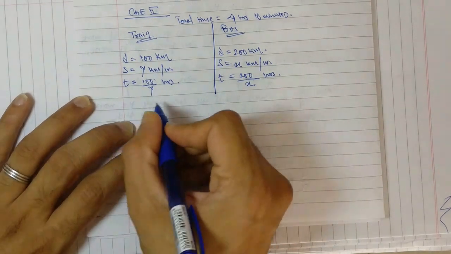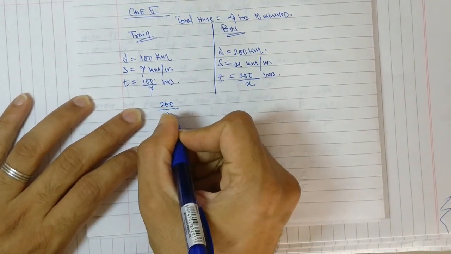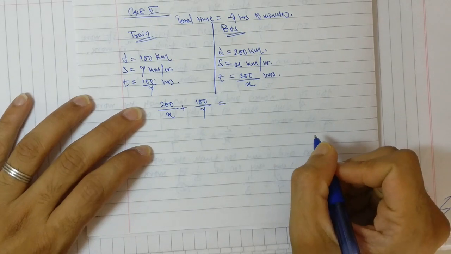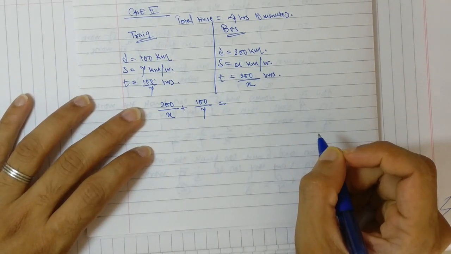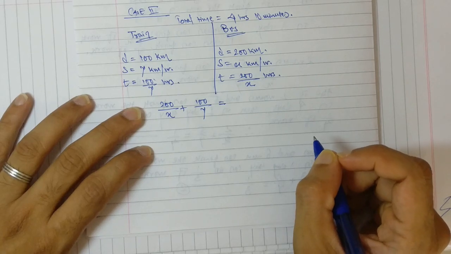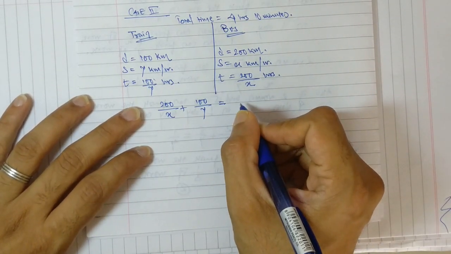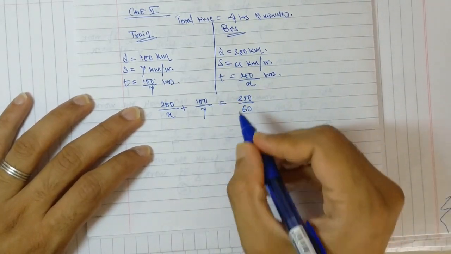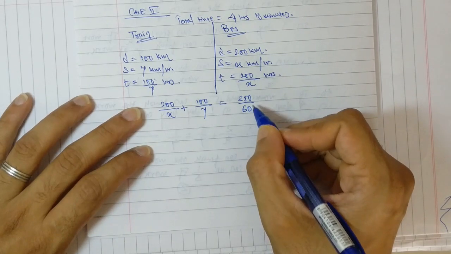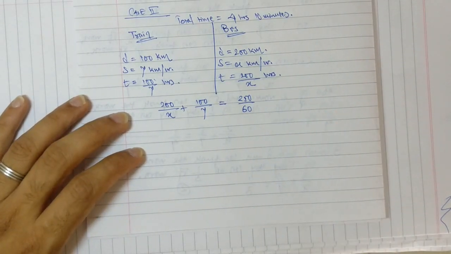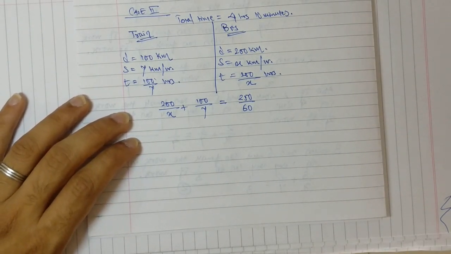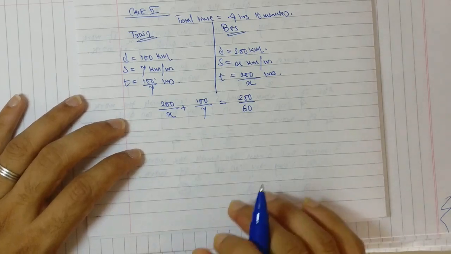Total time is 200 by x plus 100 by y is equal to 4 hours 10 minutes. 4 hours is 240 minutes. 60 into 4, 240 plus 10, 250 minutes. So 250 by 60. This 250 minutes divided by 60 will give you hours. 250 by 60. Let me check whether it is correct. Yes, it is absolutely correct.